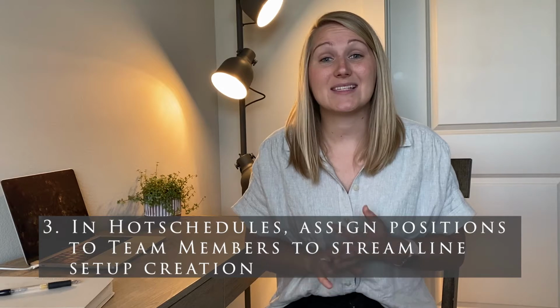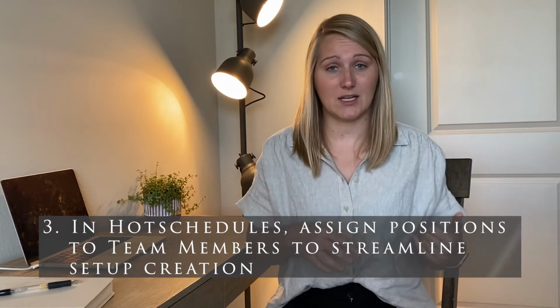Number 3 is actually using a feature in HotSchedules. If you assign positions to individual team members in the HotSchedules software system, OneClickApp will actually pick up those roles and will auto-populate your team members into those positions on the shift.